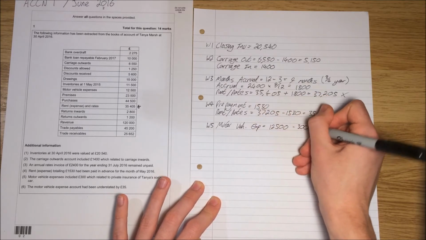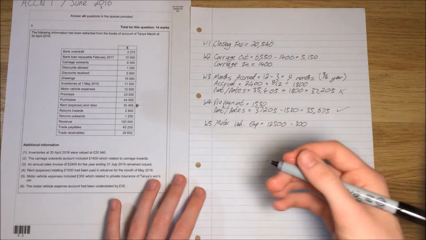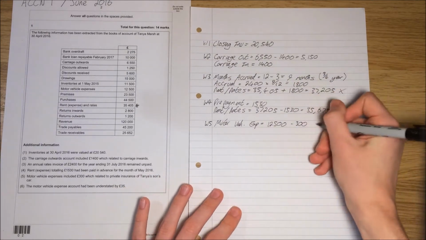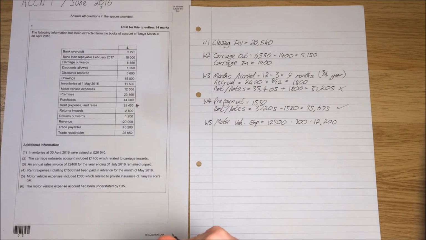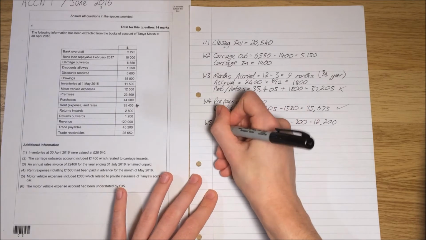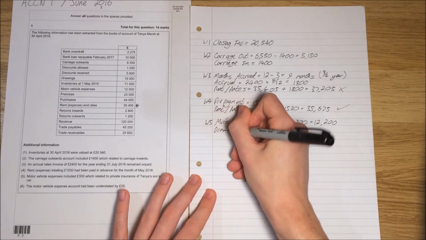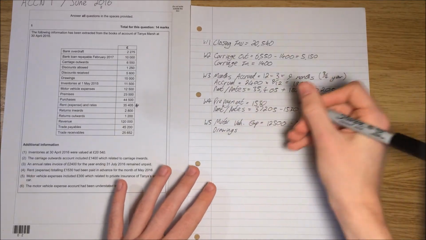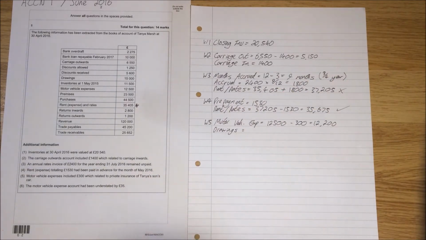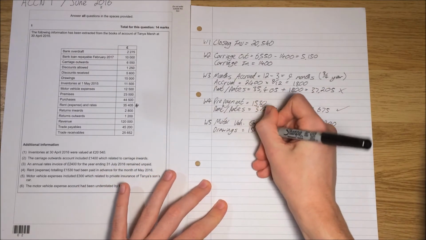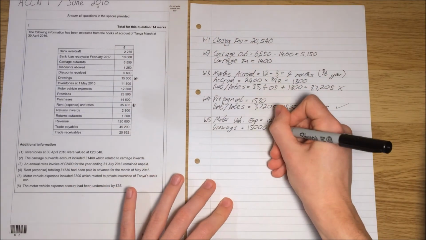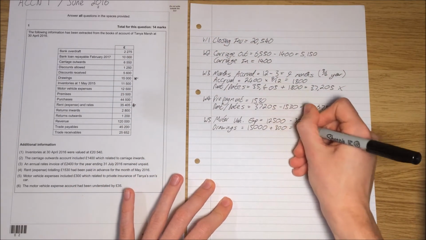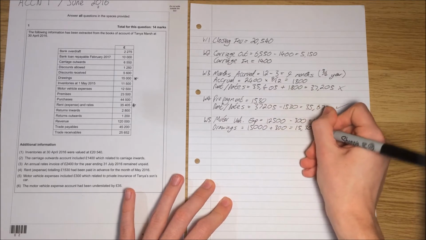So I think we should take 300 off it because this does not relate to that account. It relates to something outside the business. So that gets us to 12,200. And for good practice, I don't think this will affect us in terms of answering the questions, but it would increase the drawings. We've taken cash and we've taken it outside of the business, so it's just 15,000, which is the existing drawings figure here, and you add on 300. 15,300.